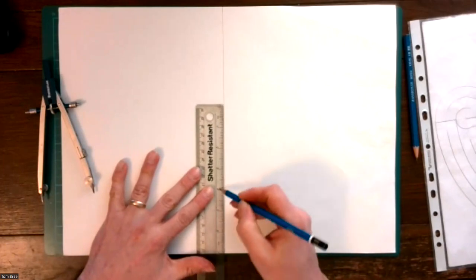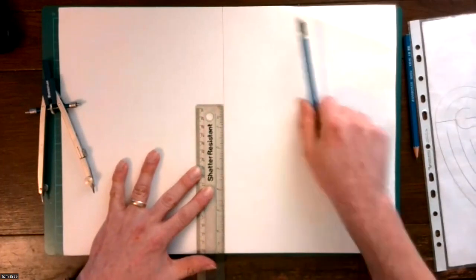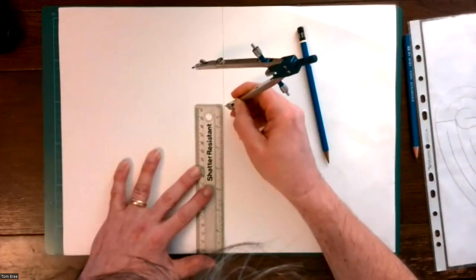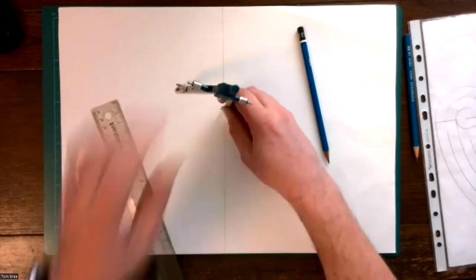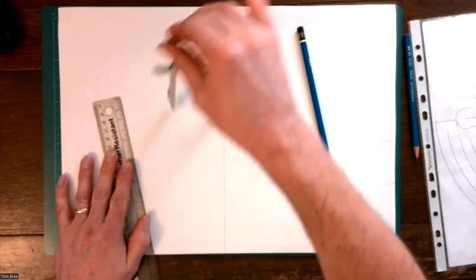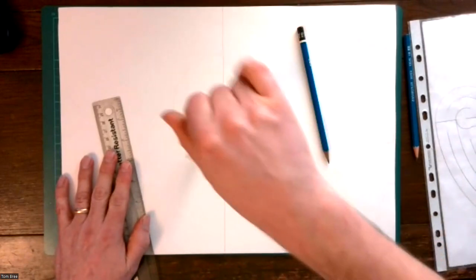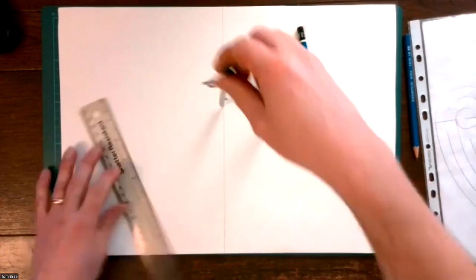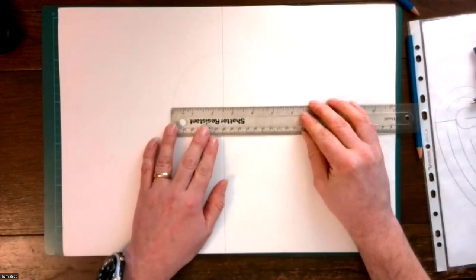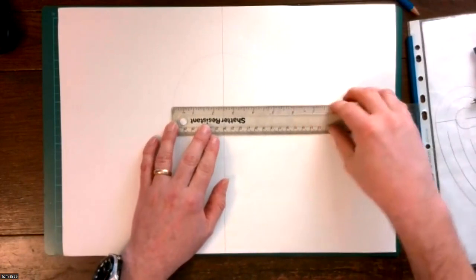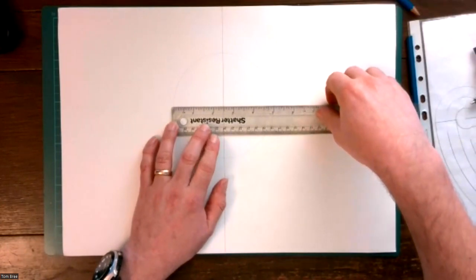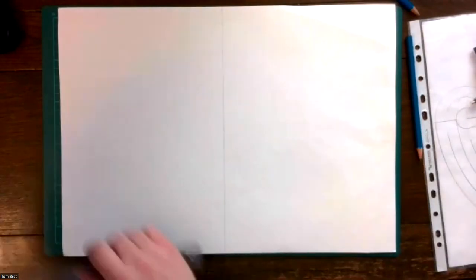So 1, 2, 3, 4, 5, 6, 7. I'm just going to put the compasses straight in, and draw a 2.5 inch circle from there. So there you go, you should have a circle of 5 inch diameter.